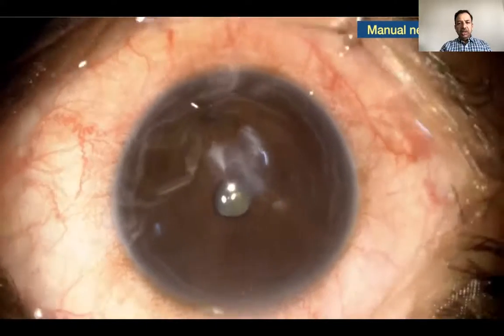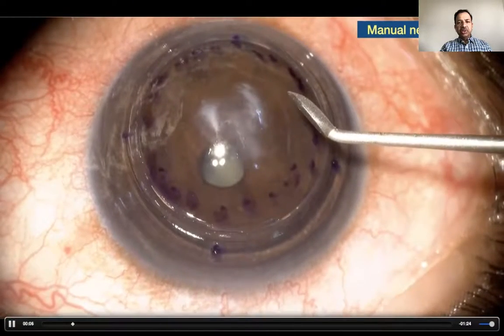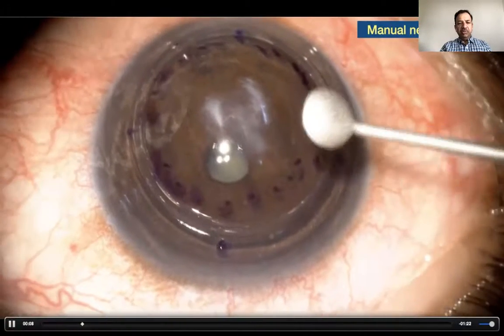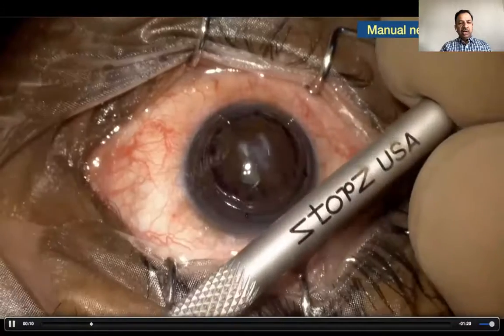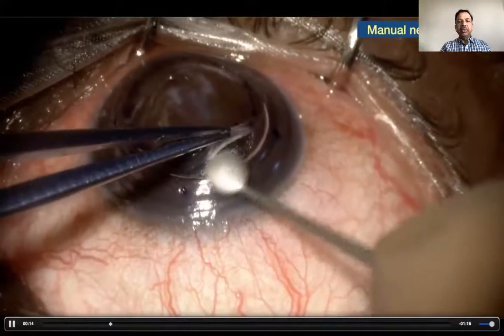A similar technique is used when you are dealing with advanced keratoconus or scars involving the Descemet's membrane, where you do not want to use any form of air injection. So this is a stromal dissector that I designed.